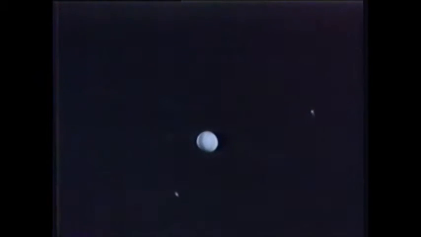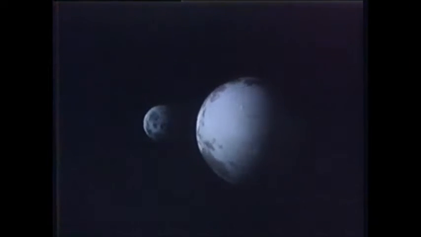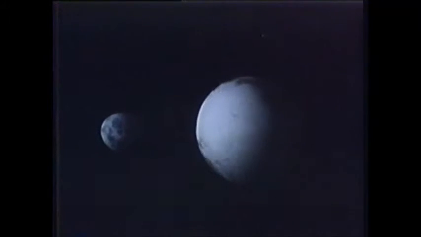requiring a year of 365 and a quarter days to complete one revolution. Moving still closer to the Earth, we see its satellite, the Moon, revolving about it. This is the only satellite used for navigational purposes. This, then, in general, is the way our solar system appears from space.